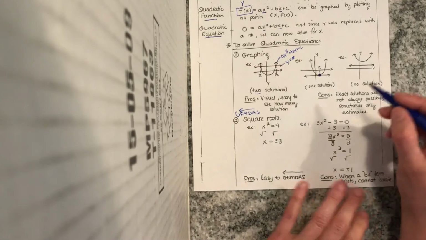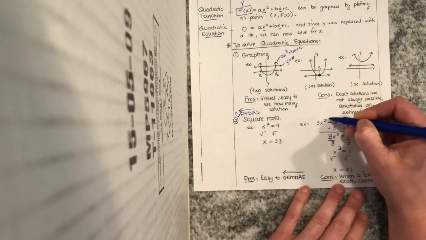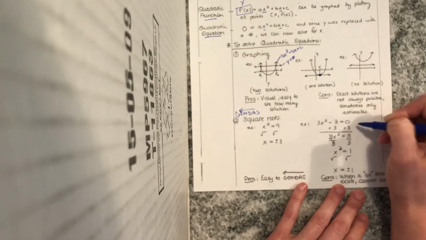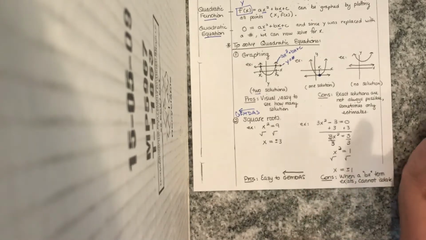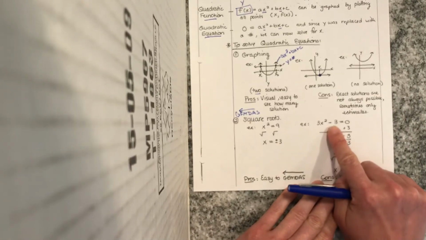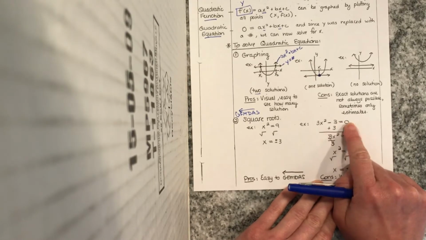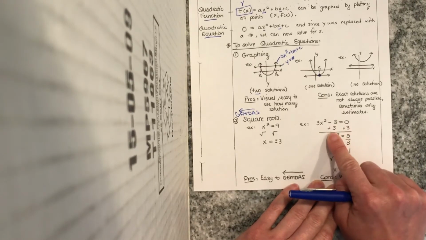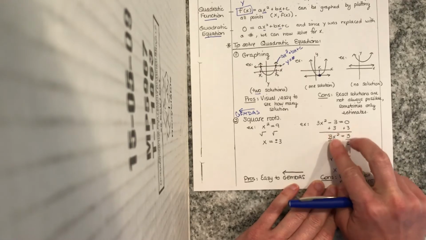What if I had something more like 3x squared minus 3 equals 0? I can still solve this by undoing the order of operations. I can move the negative 3 across the equal sign, so I undo subtracting 3 by adding 3. Now I'm left with 3x squared equals 3.